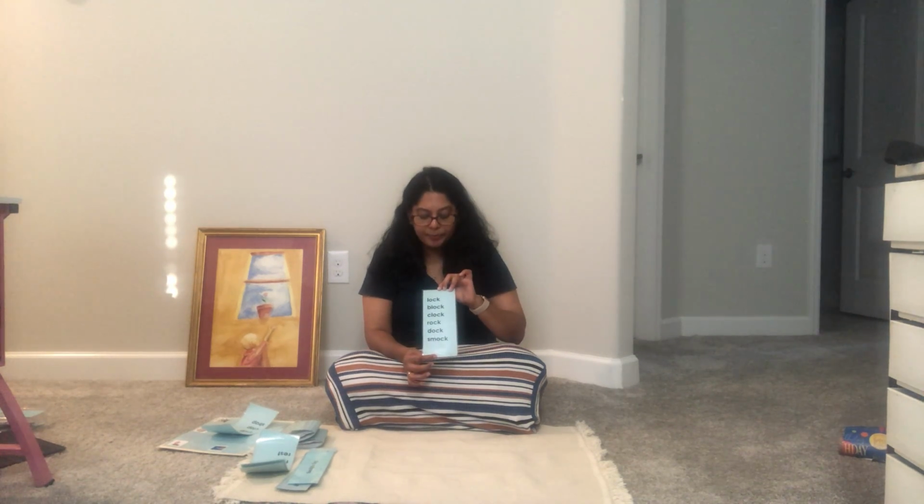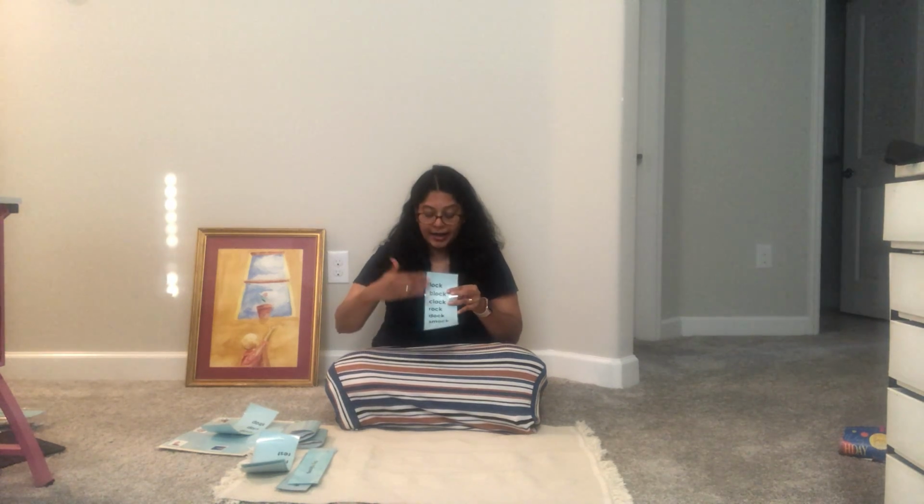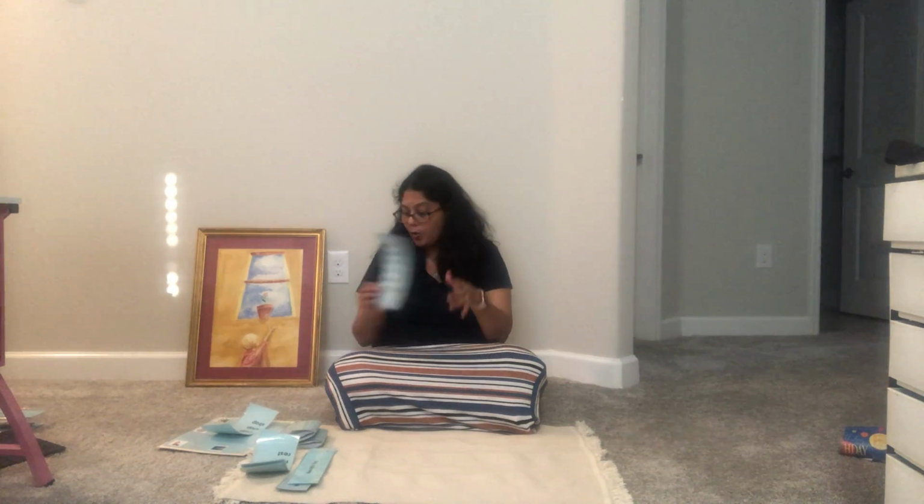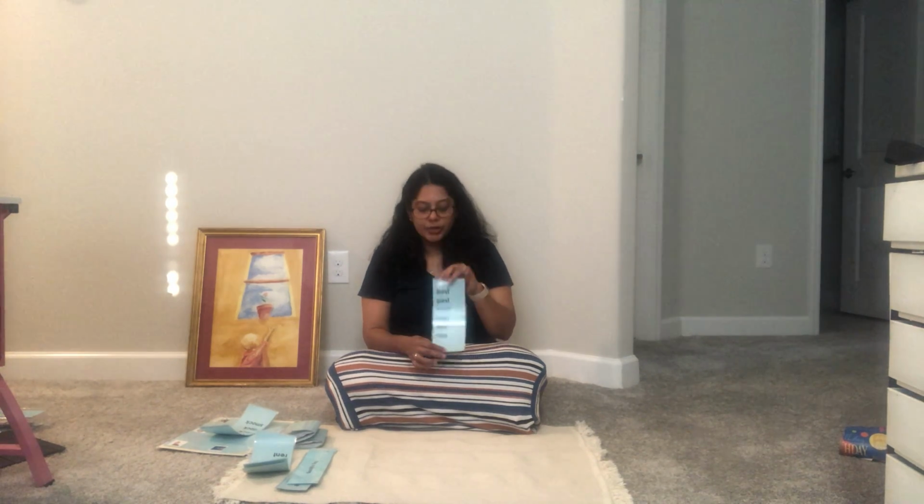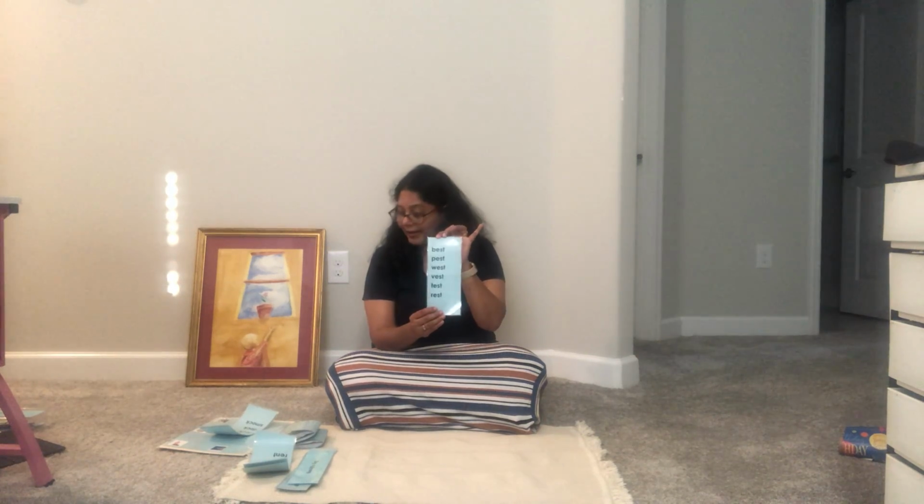I have lock, block, clock, rock, dock, and smock. Here the SM, again, it's an initial blend, sm. So we would have worked with the child on many patterns like sm, so the child would be familiar with this. Now this could be another one, and I'm going to show you ST ending words, which is st: best, pest, west, vest, test, rest. So this could be very easy if you follow the patterns.